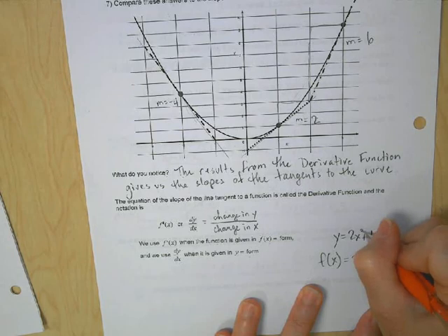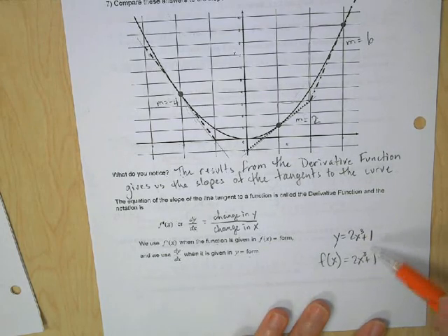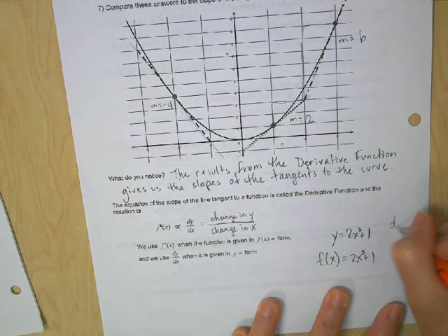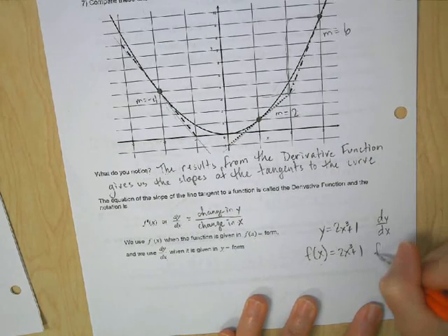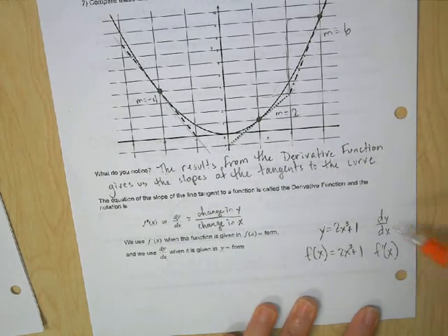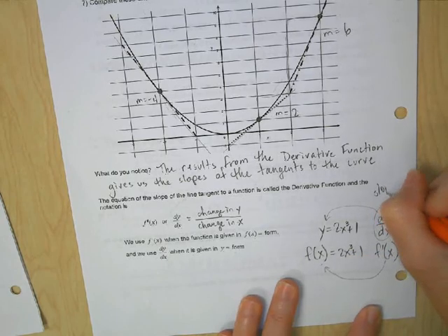Let's make that cubed, because we already know what the slope was on that one. So the derivative function for this one, we would write dy dx. The derivative function for this one, we would write f prime of x. So this is the notation we use if we're given it in y equals form, and this is the notation we use if we're given it in f of x form. So this gets us basically our slope at any point.